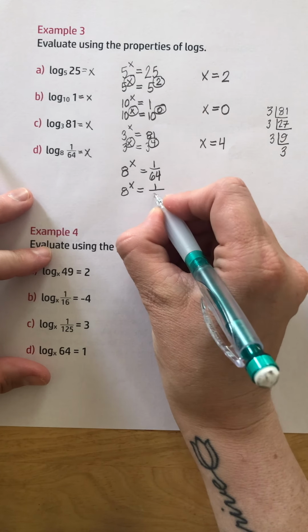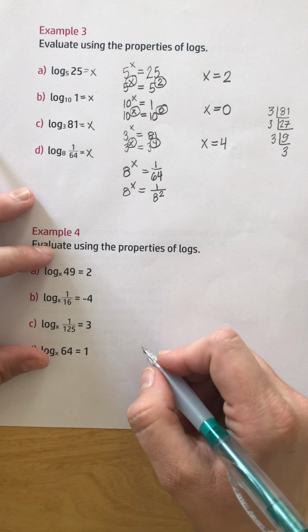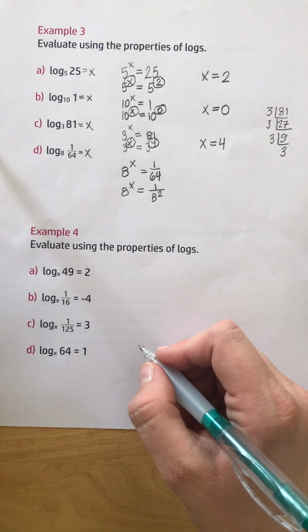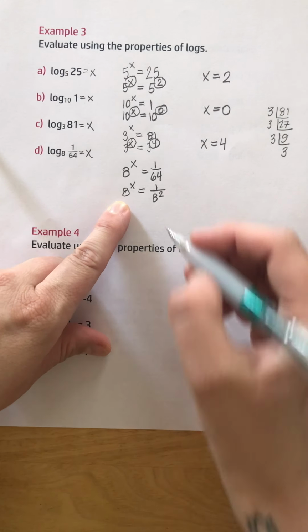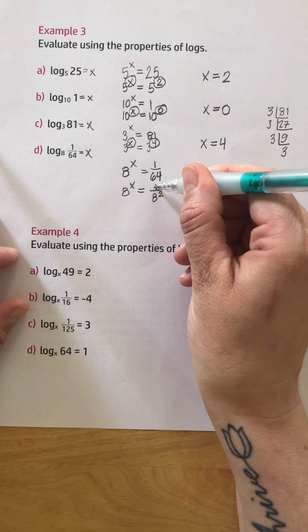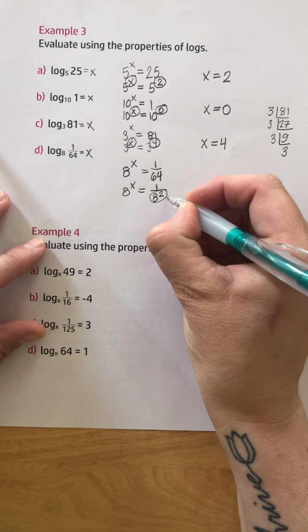I know that 64 is the same thing as 8 squared. Now the problem that I have right now is my bases are not the same. My base over here is an 8. My base over here is a 1 over 8. I don't want to have a 1 over 8. I just want an 8.